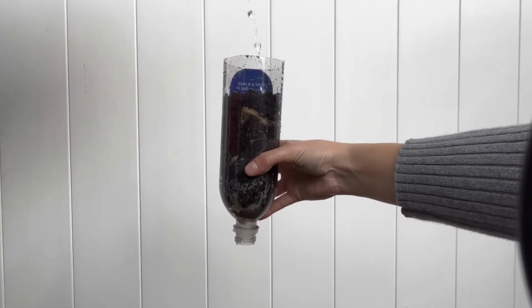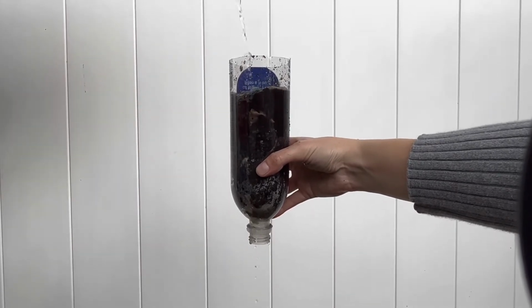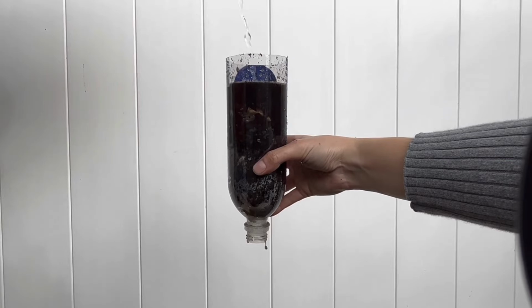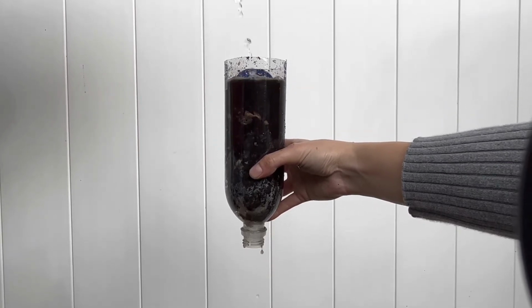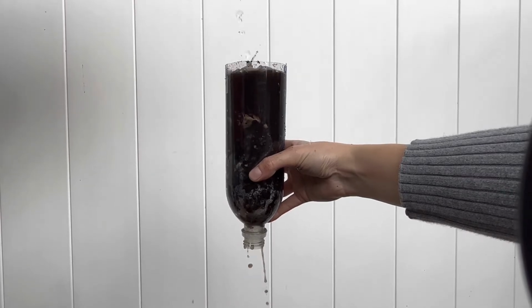What you want to create is something called a loamy soil. And really what that means is equal parts of sand, silt, and clay in order to retain moisture, to retain nutrients, and to deliver those things to your plant's root system.